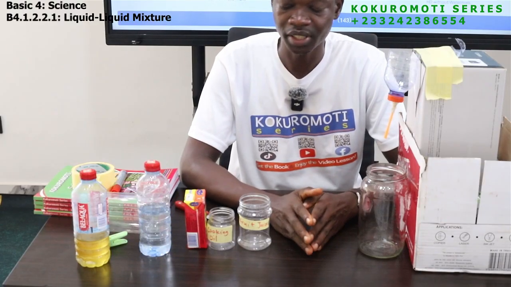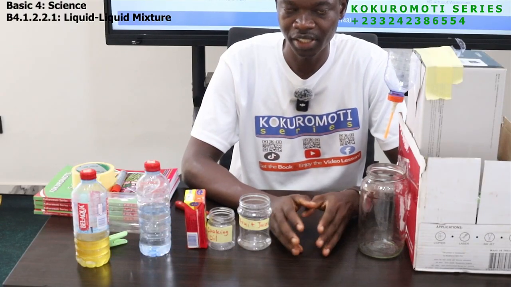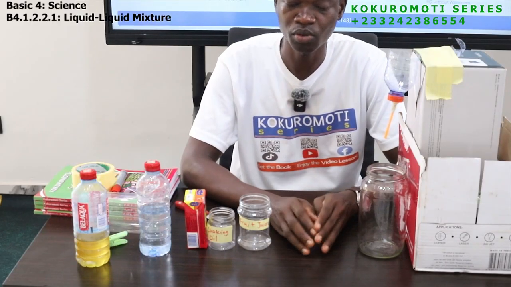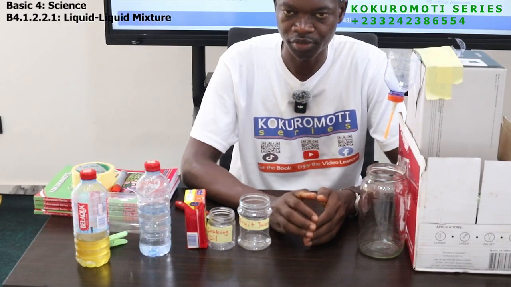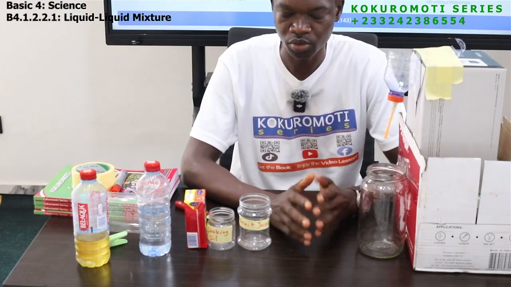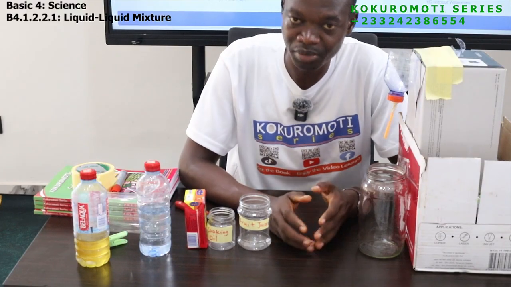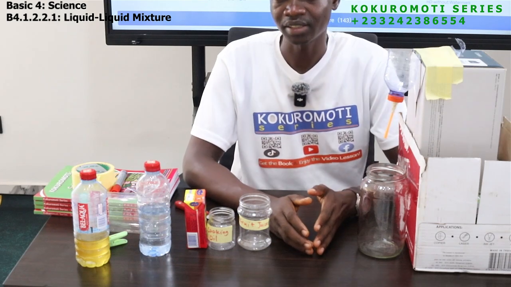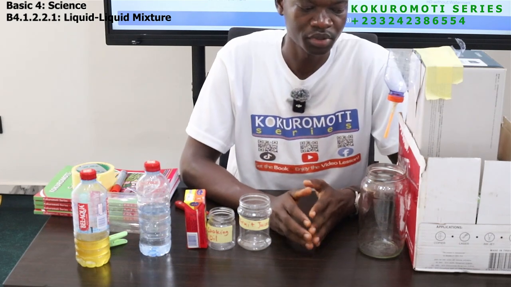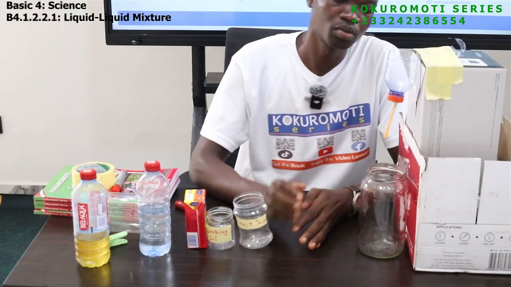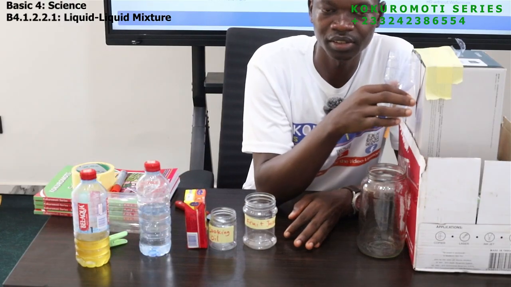Immiscible liquids are liquids that cannot mix completely to form one layer. So in immiscible liquids, you see one liquid on top of the other. We are going to look at how to separate immiscible liquids, and the best way to do that is to use what we call the separating funnel.